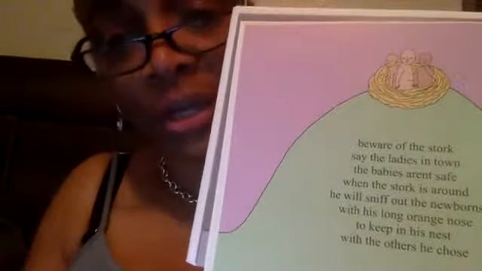All right, now here's a poem. Beware of the stork, say the ladies in town. The babies aren't safe when the stork is around. He will sniff out the newborns with his long orange nose to keep in his nest with the others he chose. So here's pictures of the babies in the nest that the stork took and put in his nest, okay?